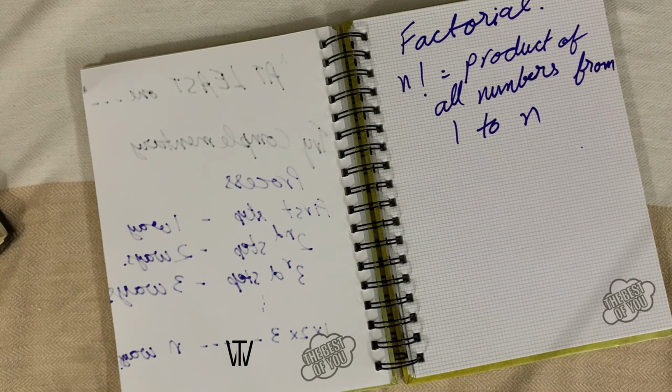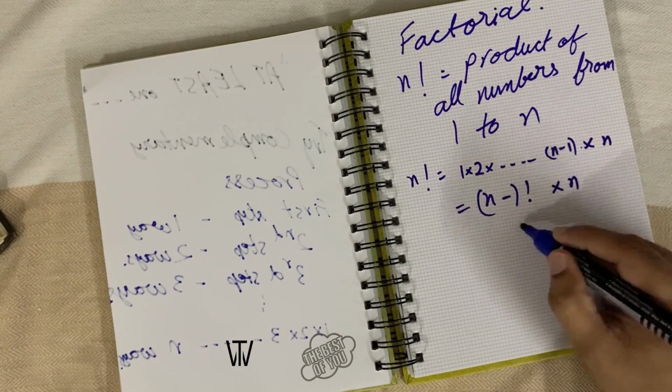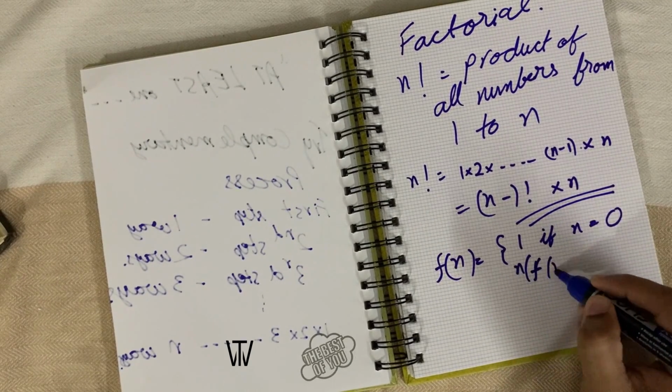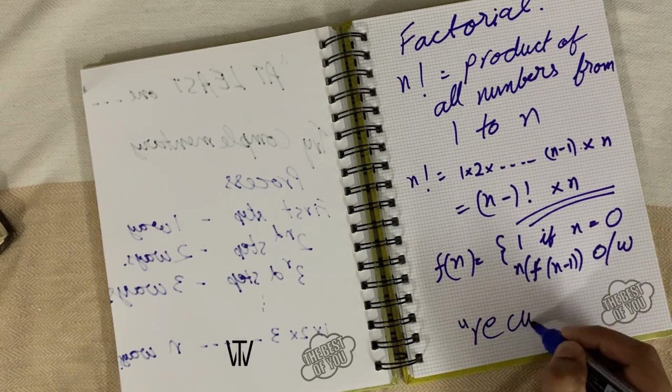Another way of describing this operation is through a function. F of n is equal to 1 if n equals 0 or n into f of n minus 1 otherwise. It is only defined for positive numbers. Notice that it is defined in terms of itself. If you have taken any course in computer programming, this function would be very familiar to you. It is a classic example of recursion.